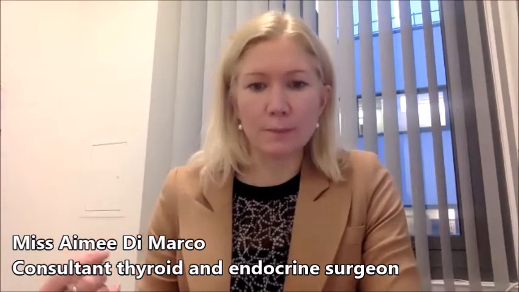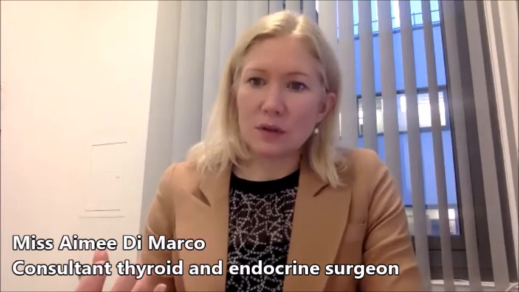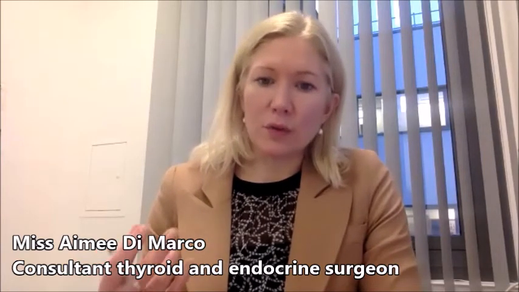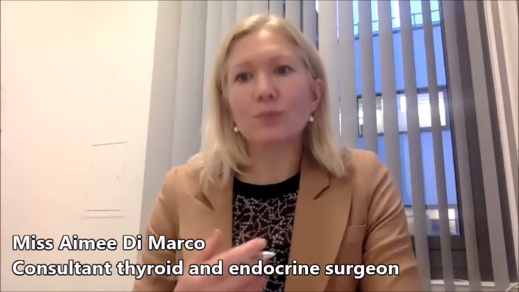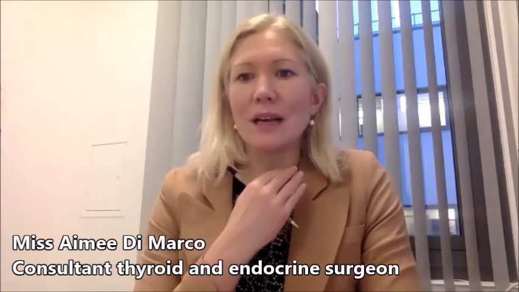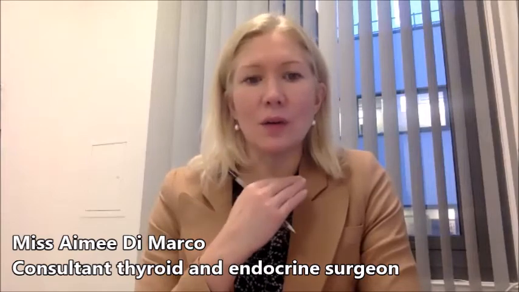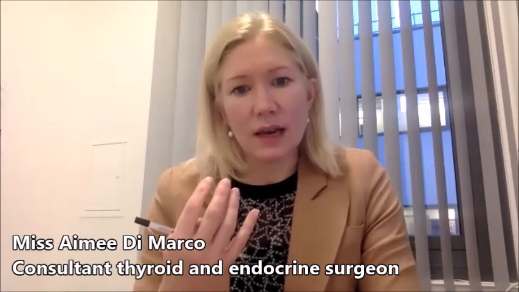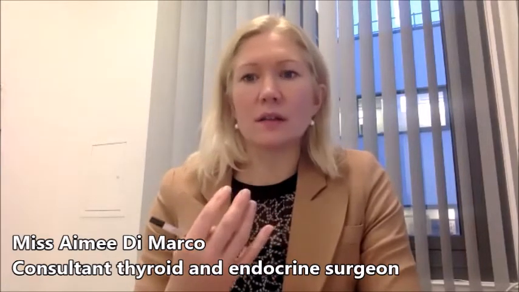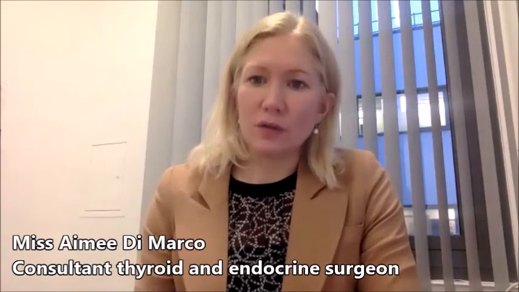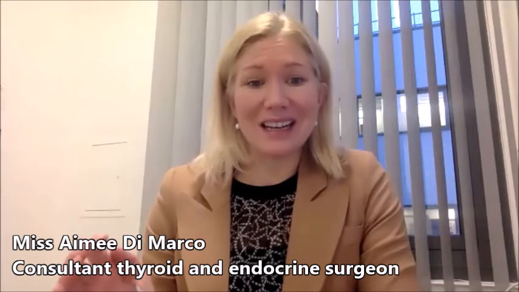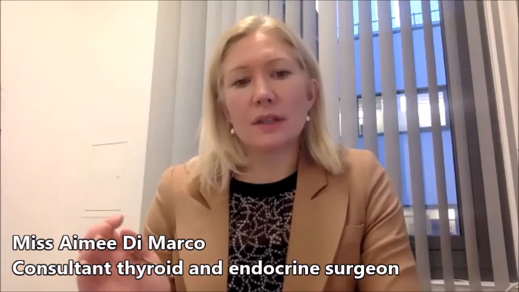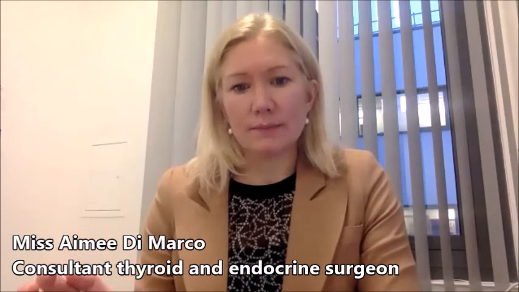The next thing to consider is obviously the thyroid has to be removed through a scar in the neck. And although this is kept as small as possible, and I generally hide this within a natural crease in the neck and close it up with hidden sutures, there is nonetheless a scar in the neck. And whenever there's a scar on the body, there's the potential of risk for infection, although this is uncommon in thyroid surgery, it being a clean site surgery, and the potential for bruising and bleeding.